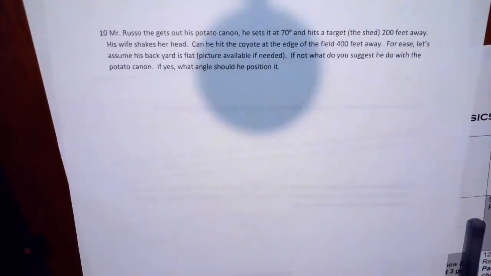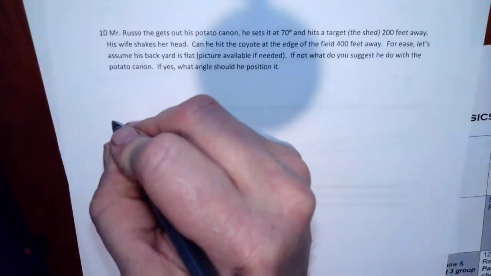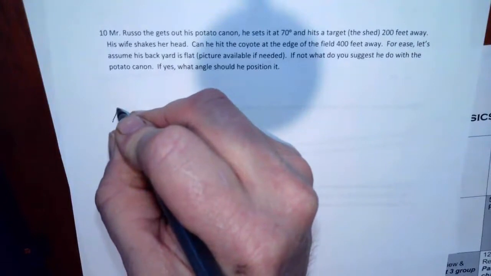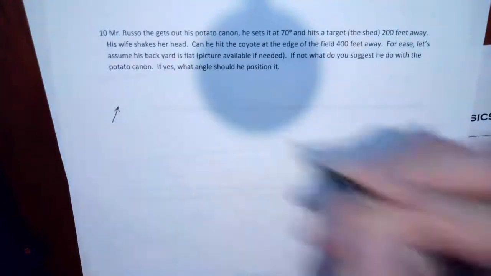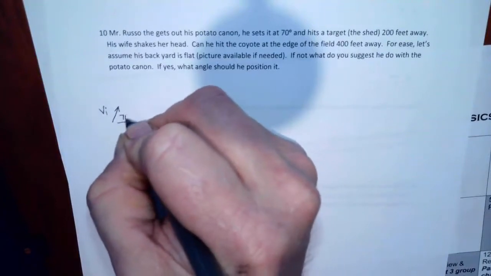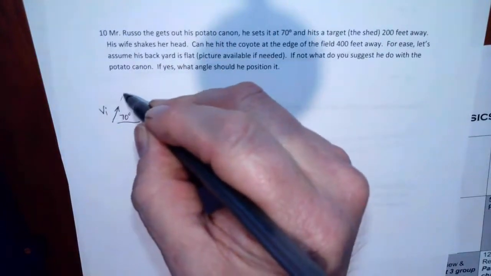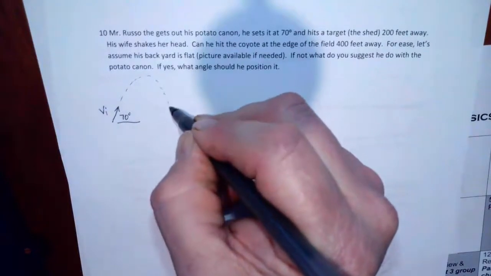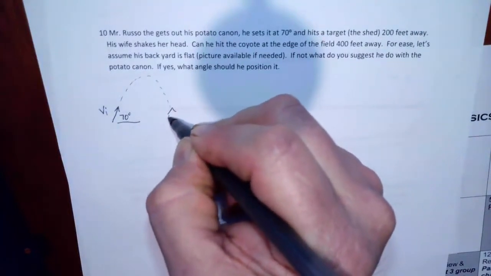All right, so this is your teacher trick. Many questions in one. I better set up the first initial condition, right? Here's his potato cannon. It has some VI. It has a 70-degree angle. It launches a potato, and I hit the shed.